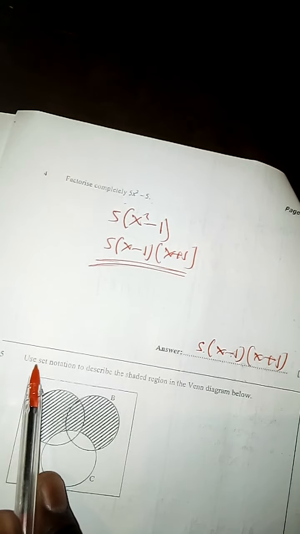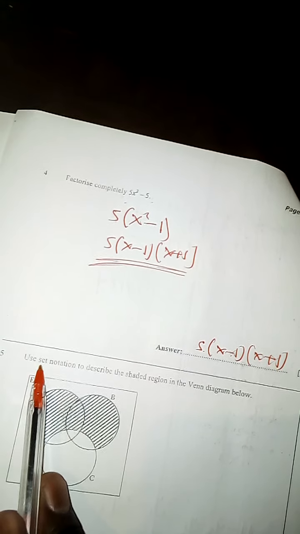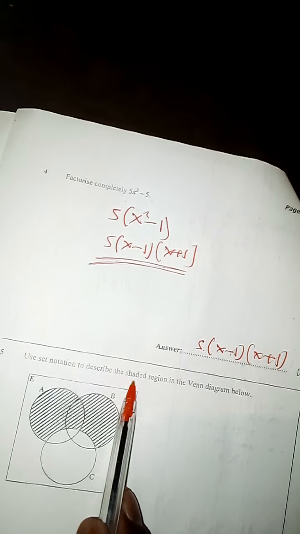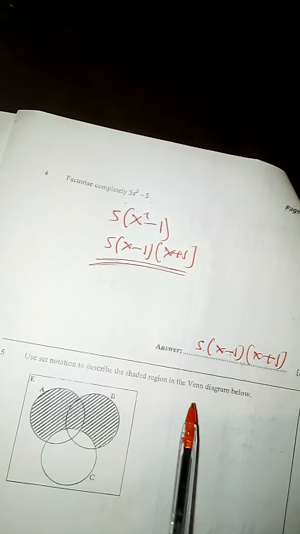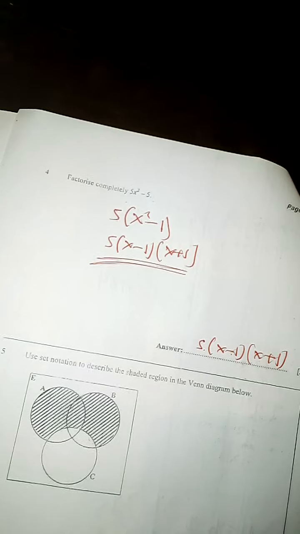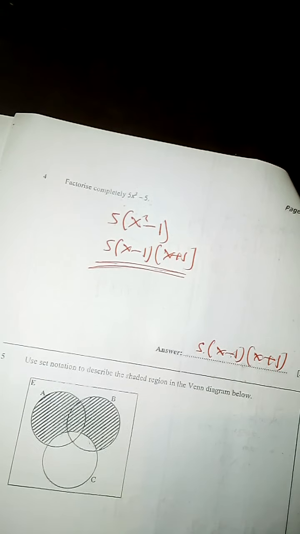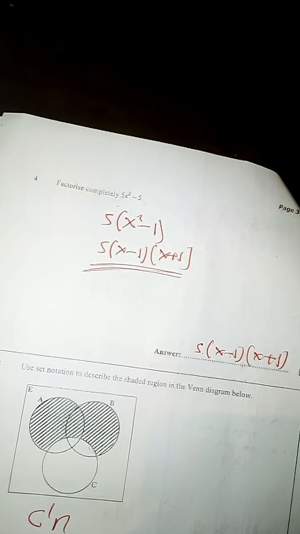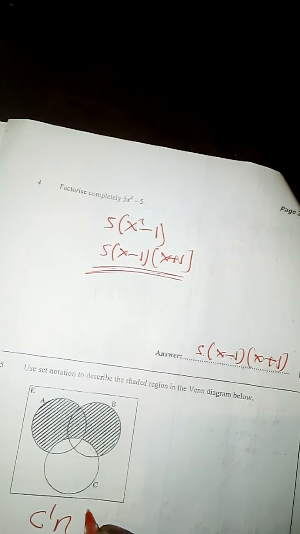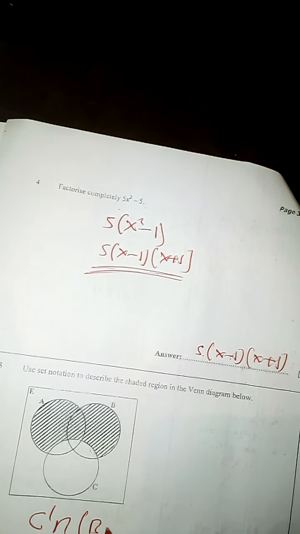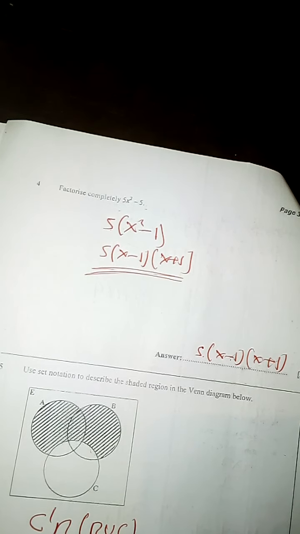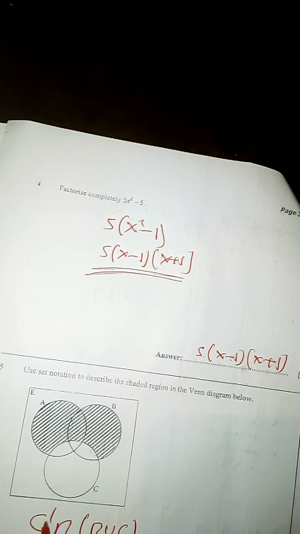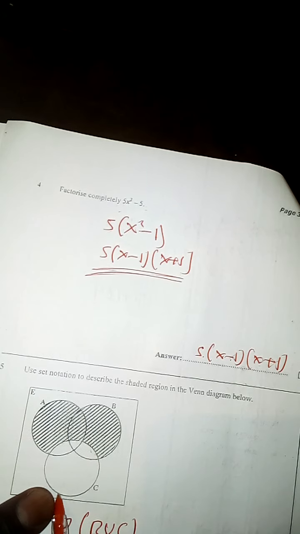Use set notation to describe the shaded region in the Venn diagram. As you can see, C is excluded from the shaded part. So we say C complement intersection, open bracket B union C, because C complement means C is excluded.